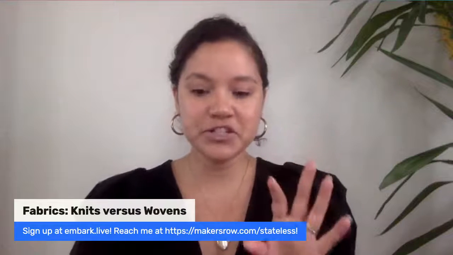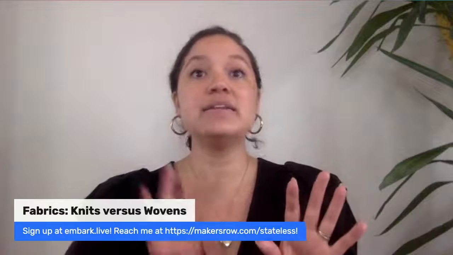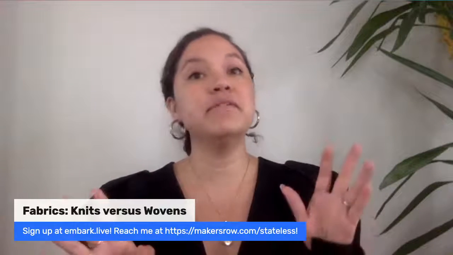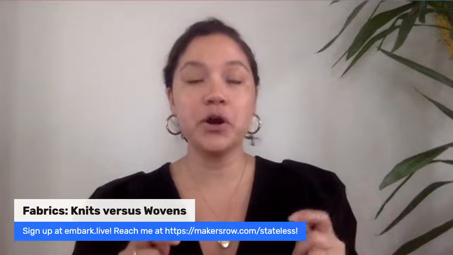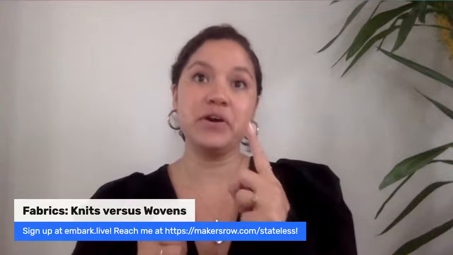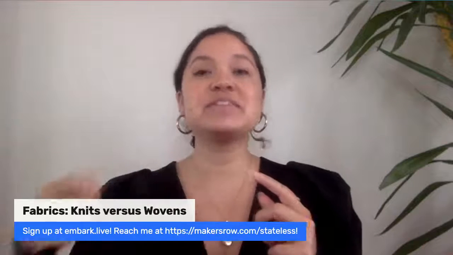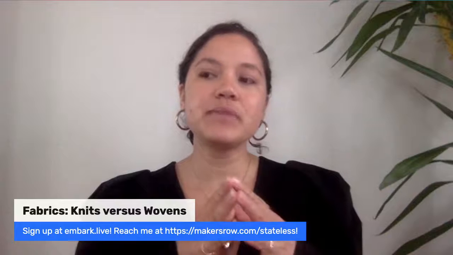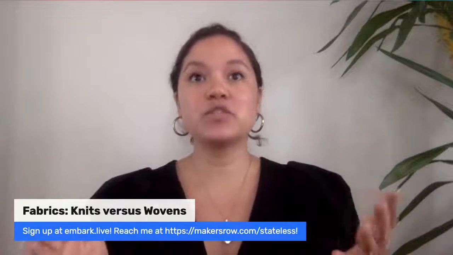And I want to differentiate between that and a knit sweater. Sweaters are not made of fabric. Sweaters are made of yarn, and in the same way that the fabric is made, it's one piece of yarn that's knit around itself, but it's not fabric. The sweater is made from yarn, and it's called fully fashioned.